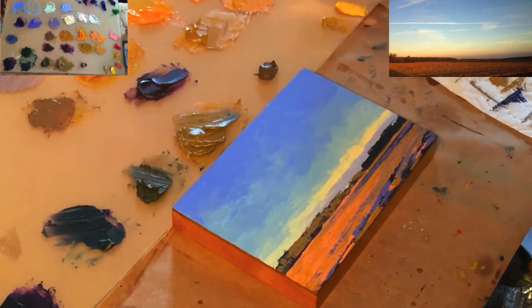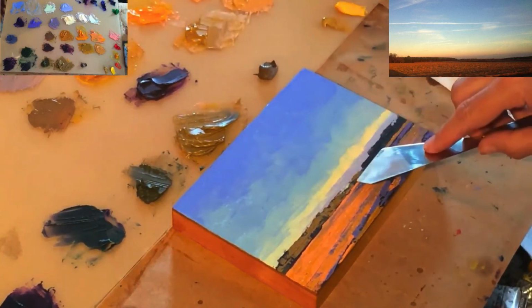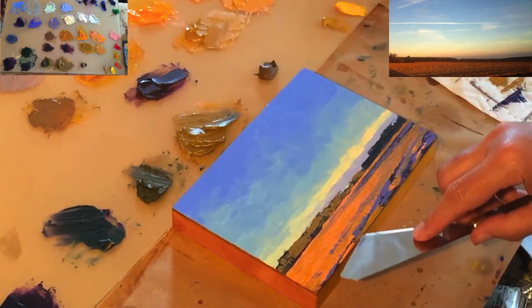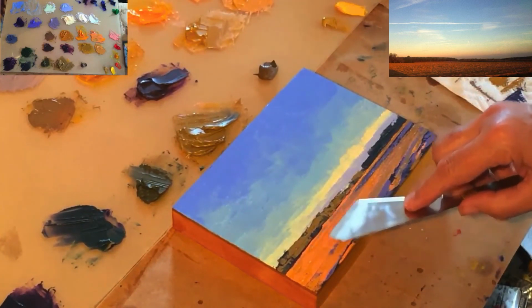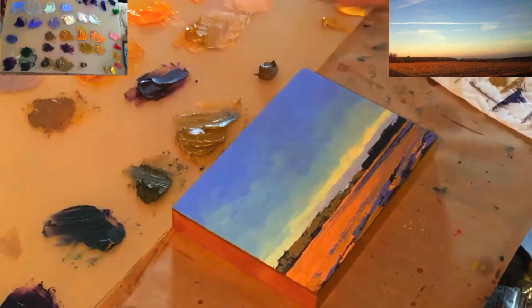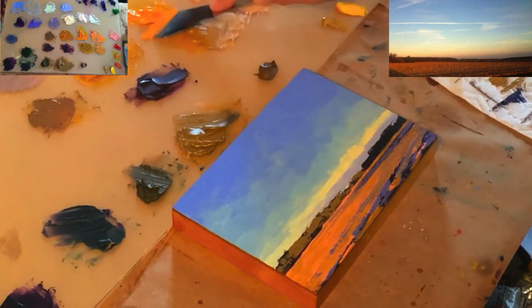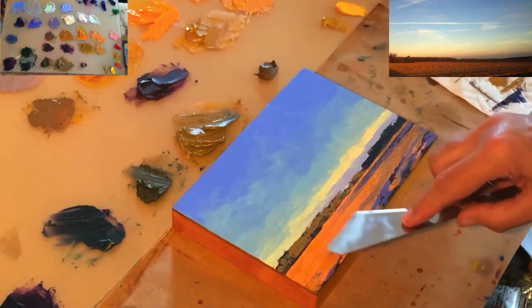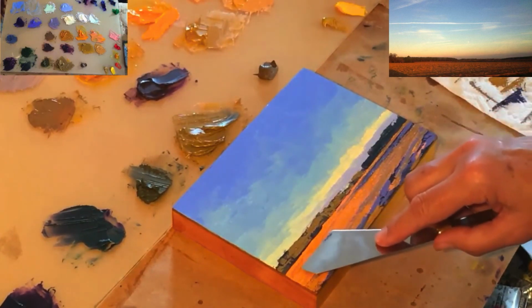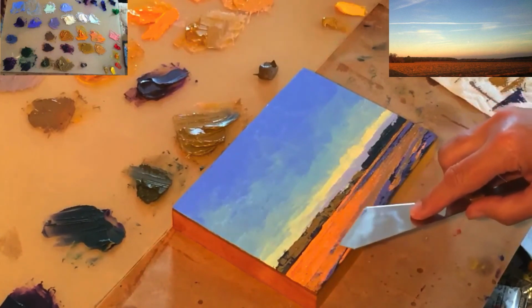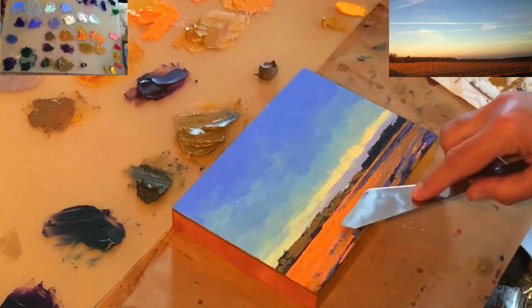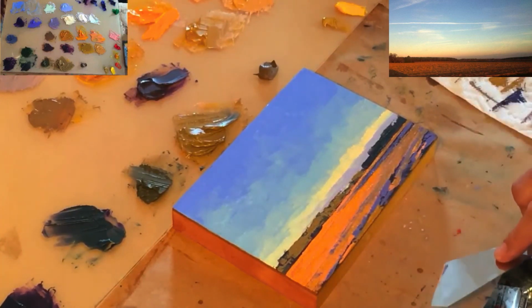So here we're working back in some highlights to make sure that those lighter areas feel like they're flooded with that late afternoon light. Breaking up that foreground just a little bit more so that the edges stand out a little bit more on the highlights.